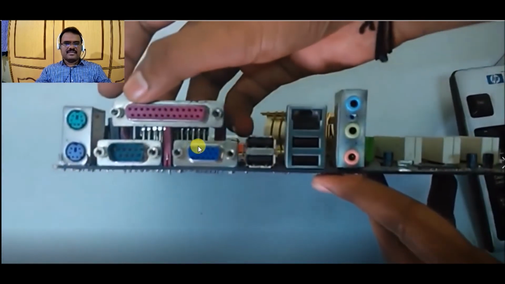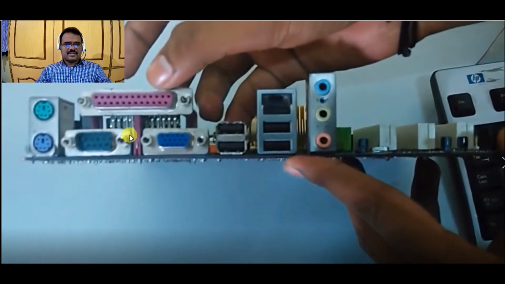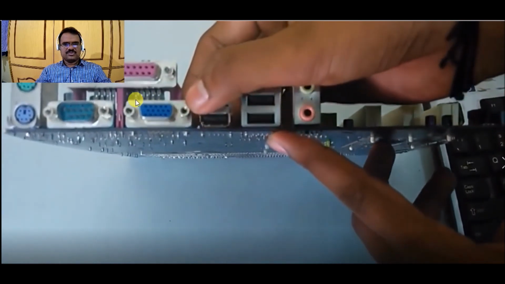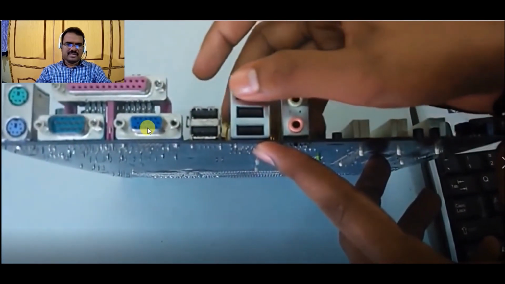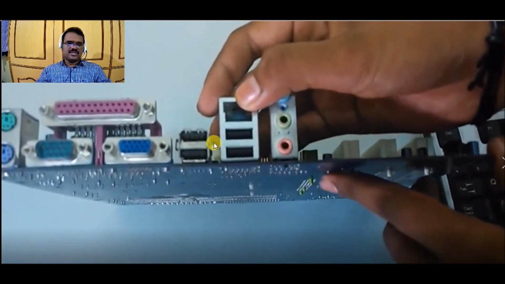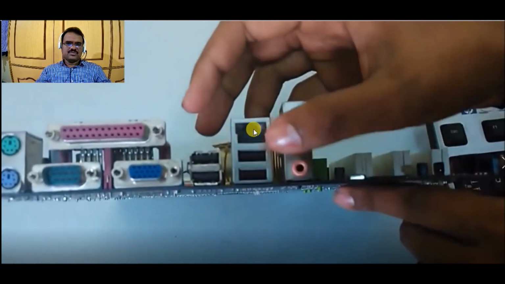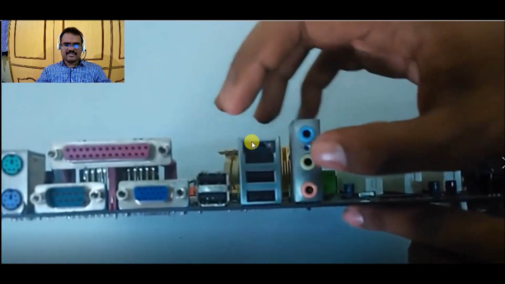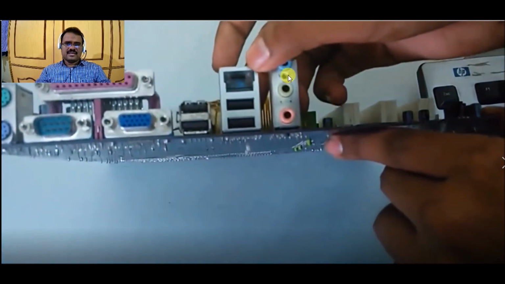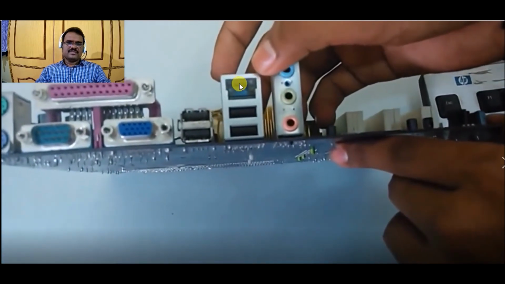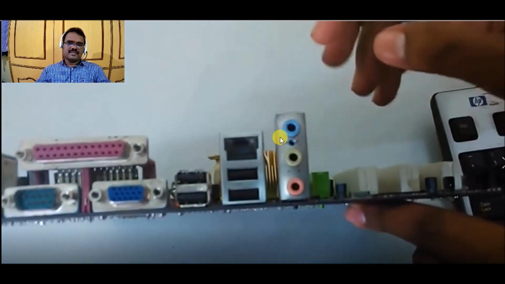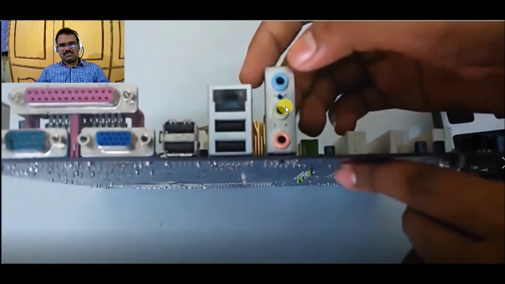the printer, and this one is used to connect the serial port connector. This one is the VGA port used for connecting the monitor, and these are USB ports used for connecting USB enabled devices. And this one is the network port used to connect the LAN connector. The LAN cable can be inserted here, and these are the audio and video ports. In this we insert the RJ45 jack for getting LAN connectivity, and these are audio and video ports available on the motherboard.